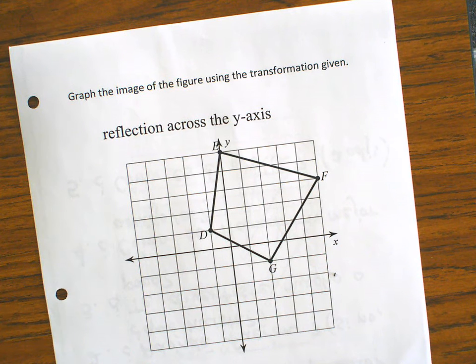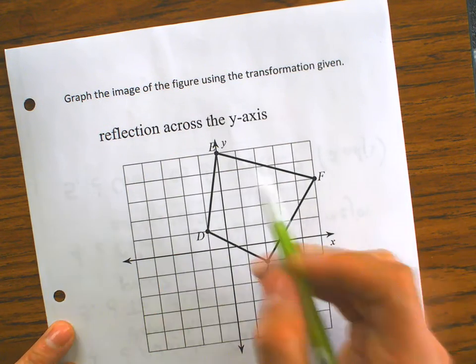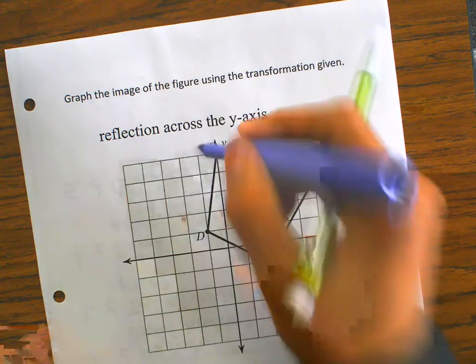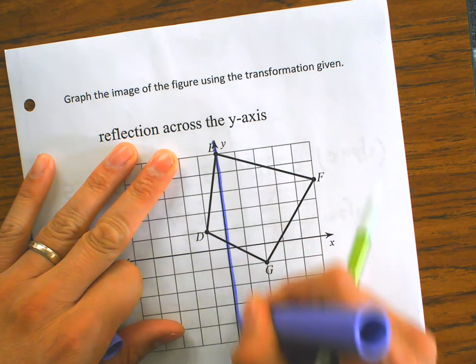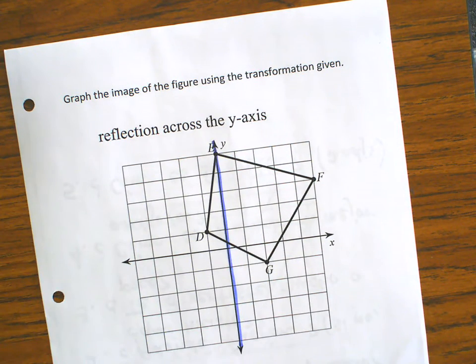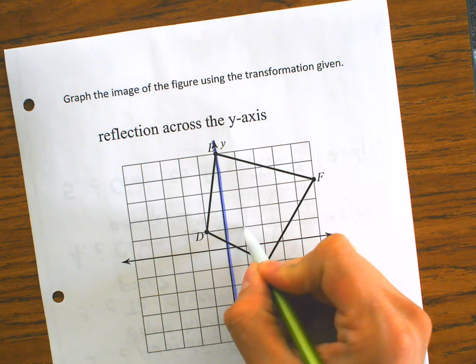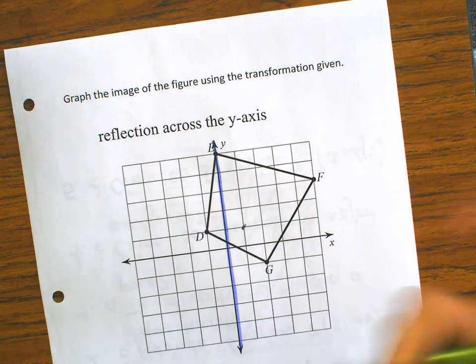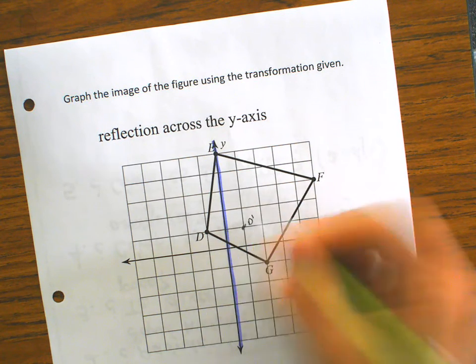Okay, let's take a look at the second one. And this is the reflection over the y-axis. Now, when you're reflecting about the y-axis, you have to count towards the line of reflection and count the same distance on the other side. So let's start with D. D is 1 unit away from the line of reflection. So you're going to count 1 unit away from that, and that's going to be D prime.